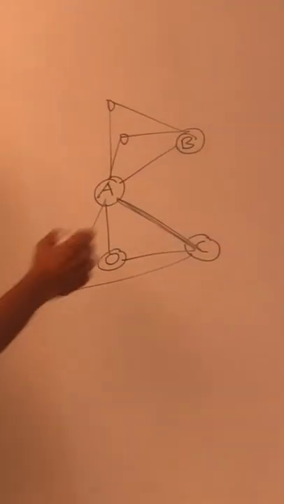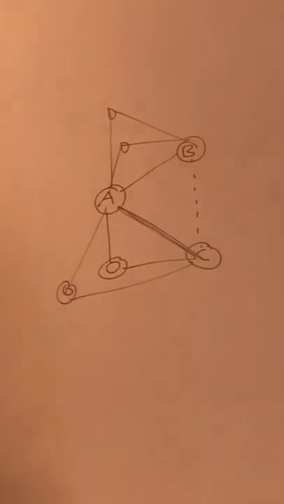Then more likely B and C have an edge between them.